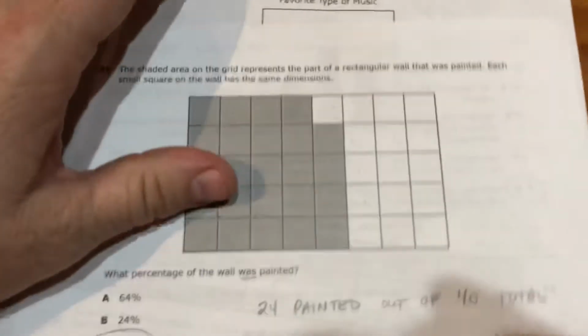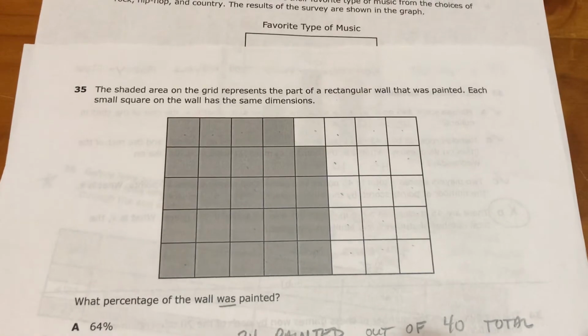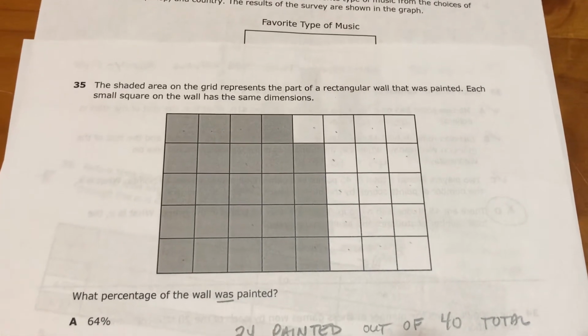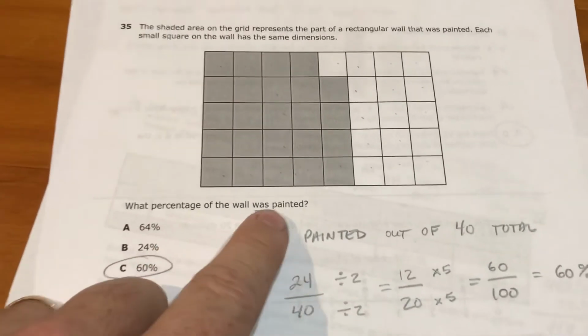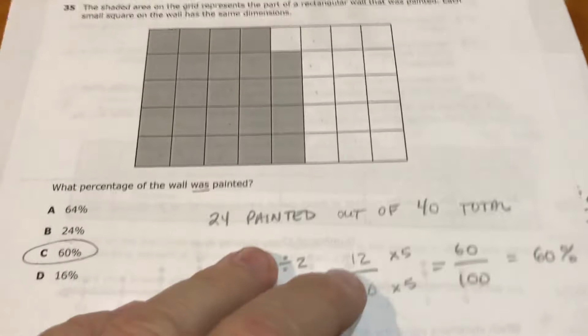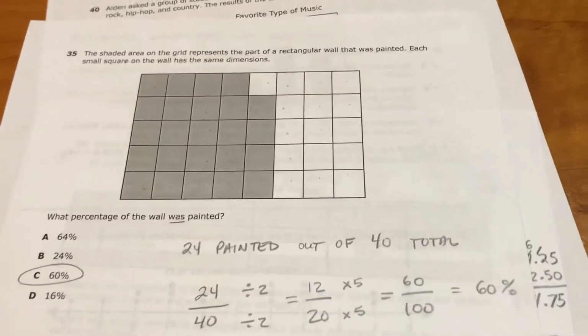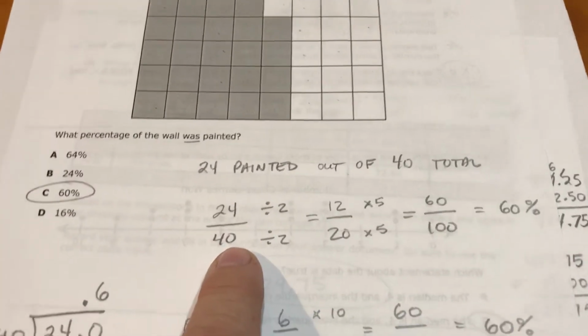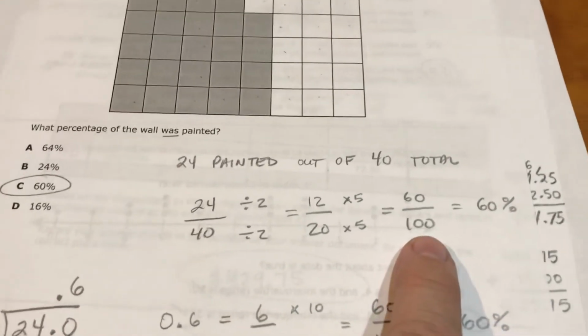All right, 35, fraction question. The shaded area on the grid represents the part of the rectangular wall that was painted. Each small square has the same dimensions. What percent of the wall was painted? So now what fraction was painted, what percent? So when I counted up all the shaded sections, there was 24. There was a total of 40, so it was 24 out of 40, but percents are out of 100, not out of 40. So I needed to get it to a denominator of 100.